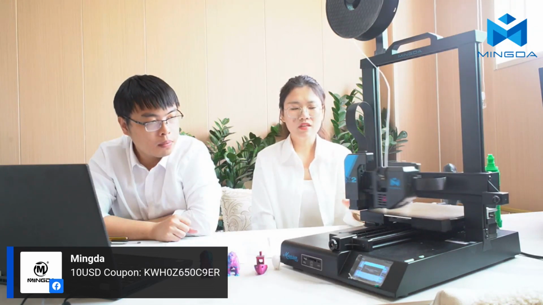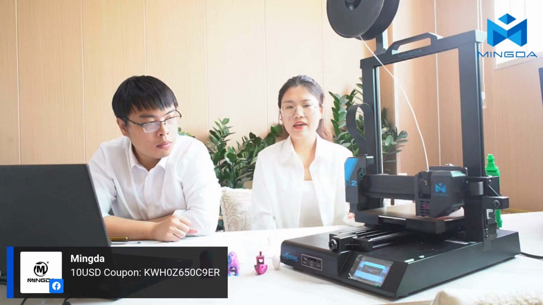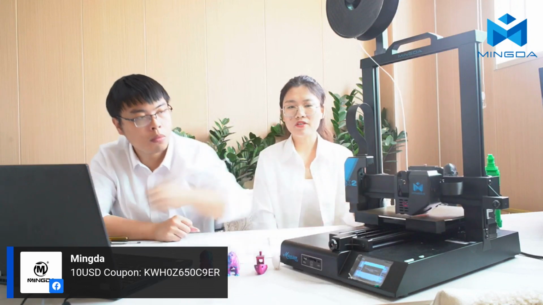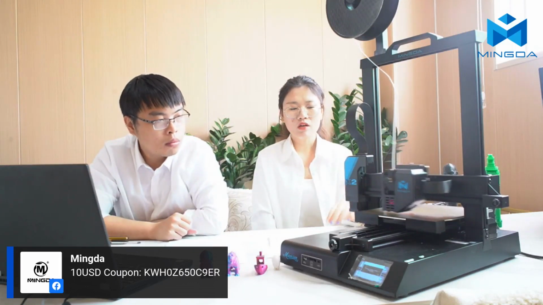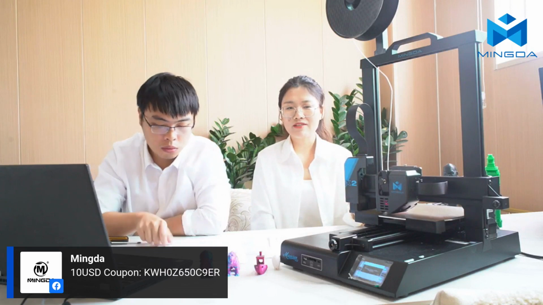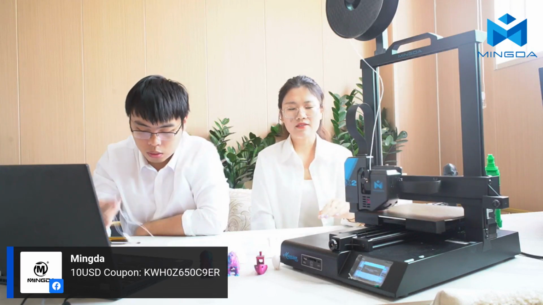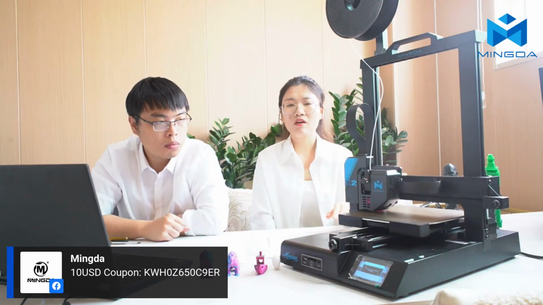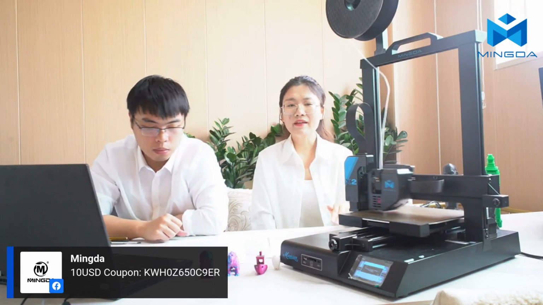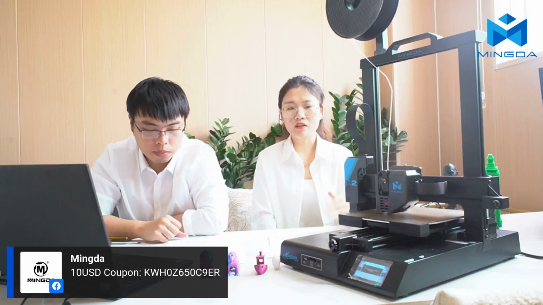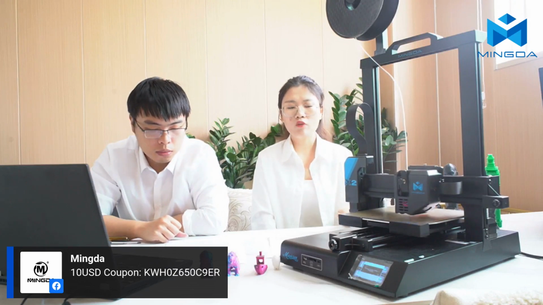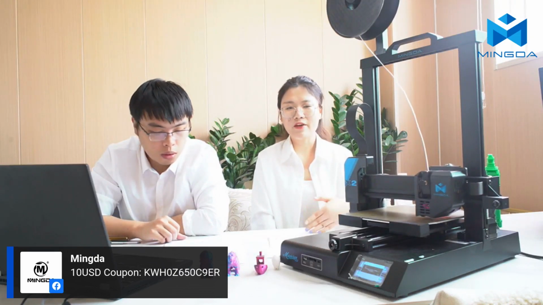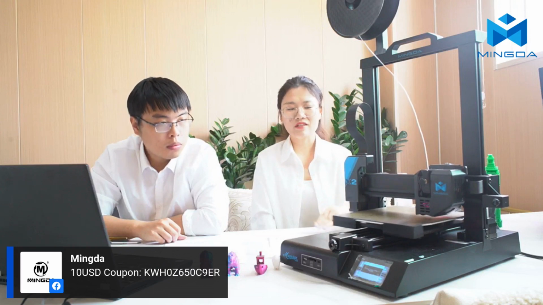This LED light can change to different colors according to different temperatures on the nozzle, so you can feel the temperature directly. This nice design can keep users from touching the nozzle when it is heating, and it can also be a notice for children, so this is a very safe and nice design on this printer.